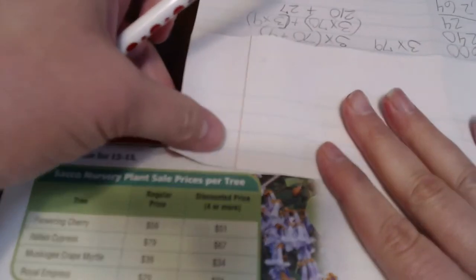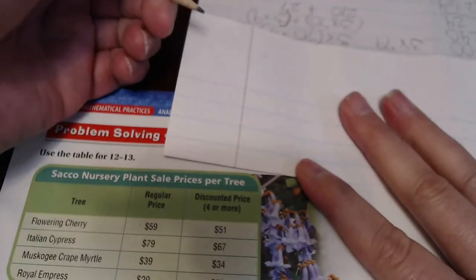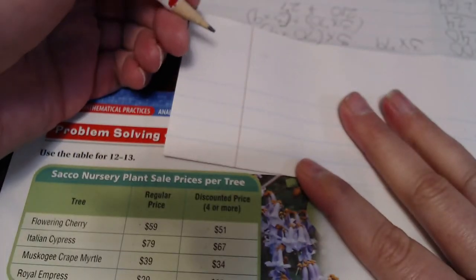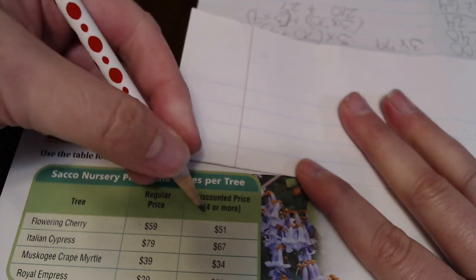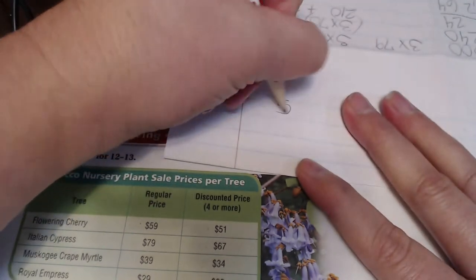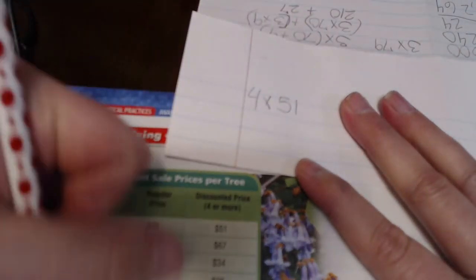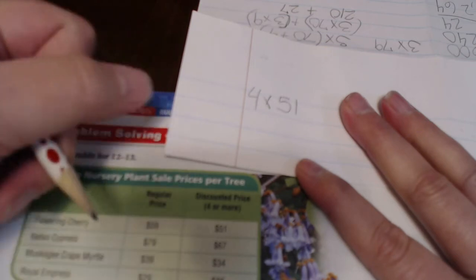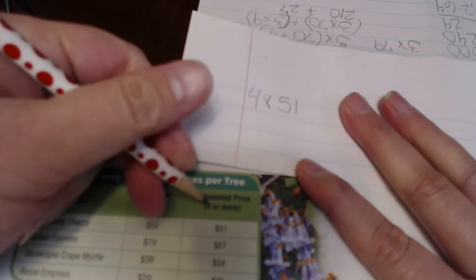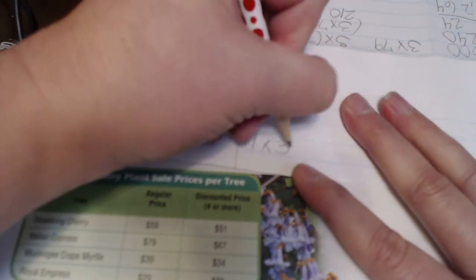So we're going to use this chart again. And how many cherry trees do we need? 4 flowering cherry trees. Well, if it's more than 4, we go to the discount price. That's $51 times 4. But we're also going to have to do 4 Muskogee crepe myrtles. Once again, 4. So 4 times 34. Okay.